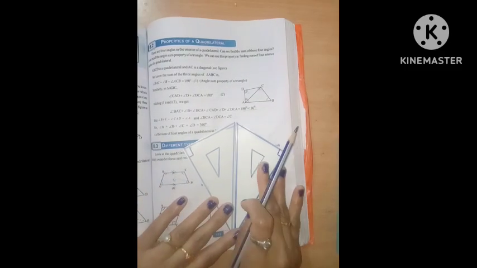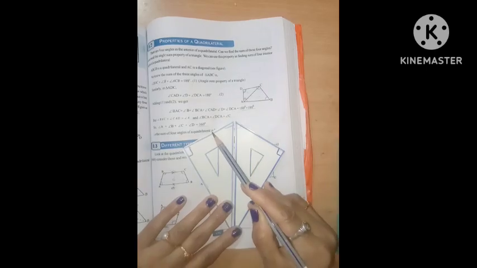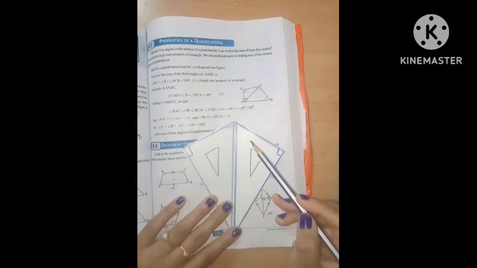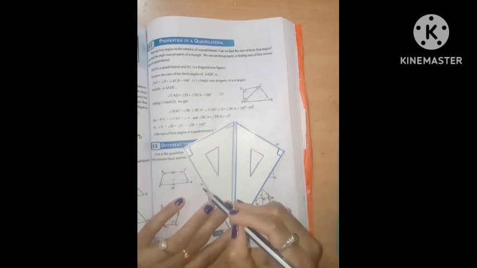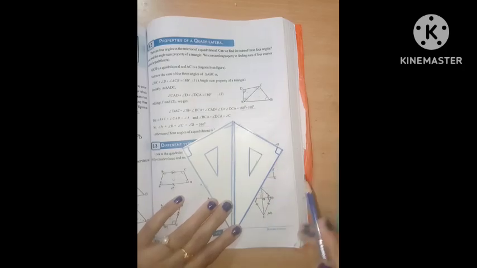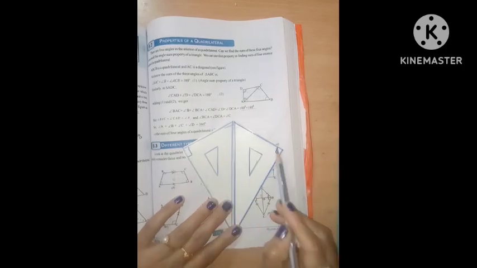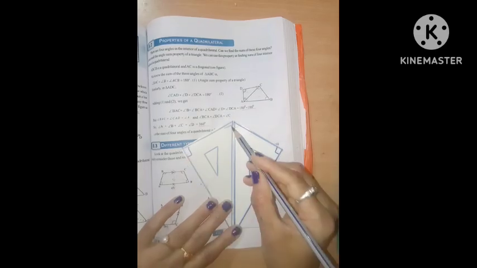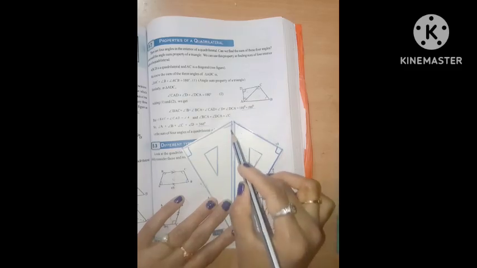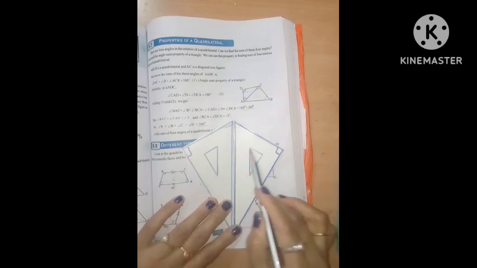Okay, a kite has two pairs of adjacent sides that are equal only. Okay, adjacent sides are equal. And next, the opposite angles are equal only. Okay, angle B is equal to angle D only. Next, the diagonals. This is one diagonal, and this is the other diagonal only.